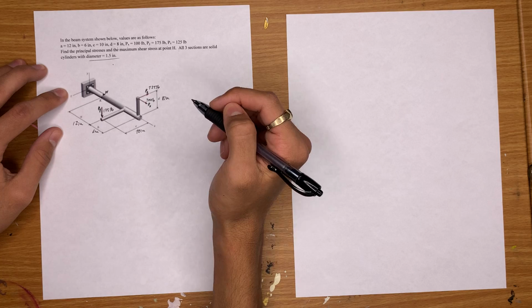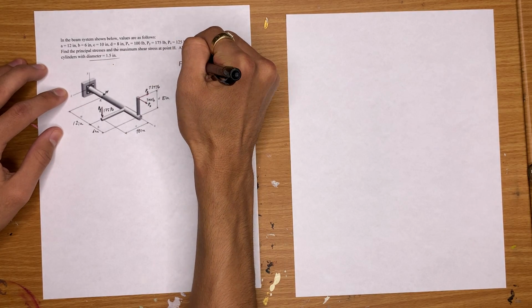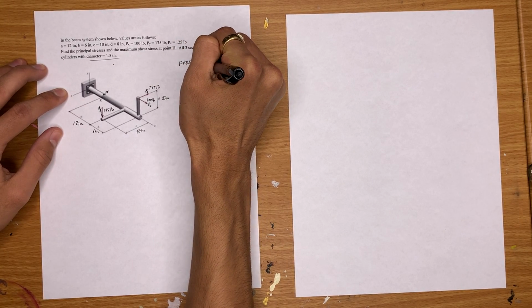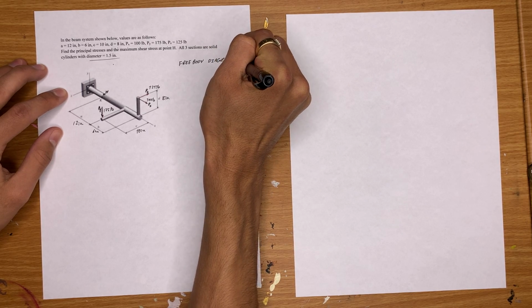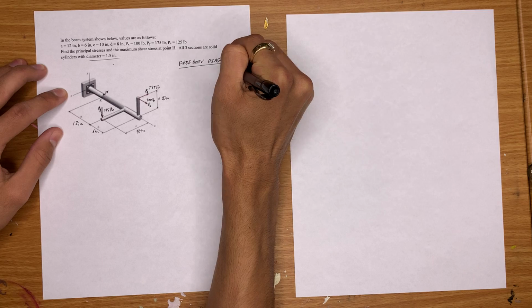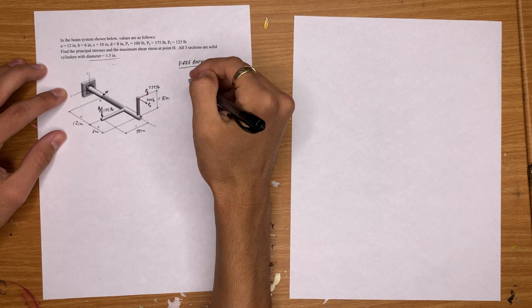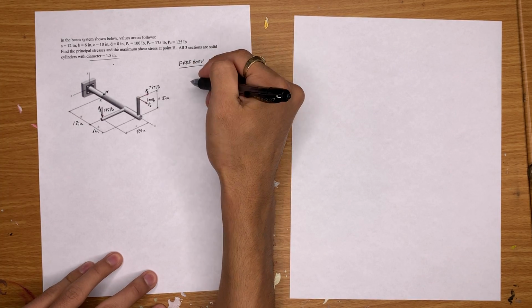So let's go ahead and get started by drawing the free body diagram. Okay, so the free body diagram is going to look something like this.